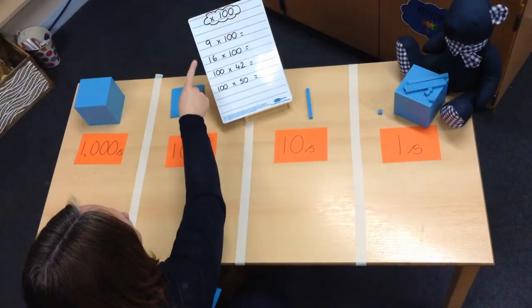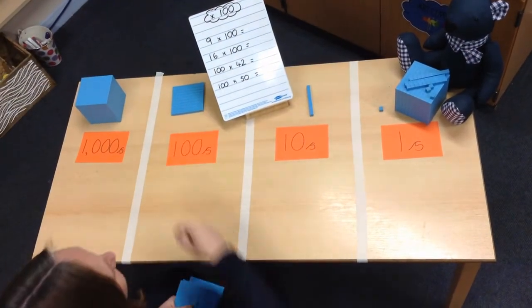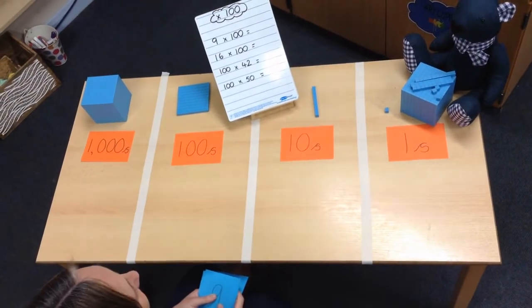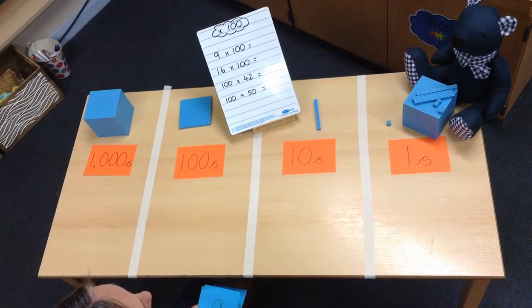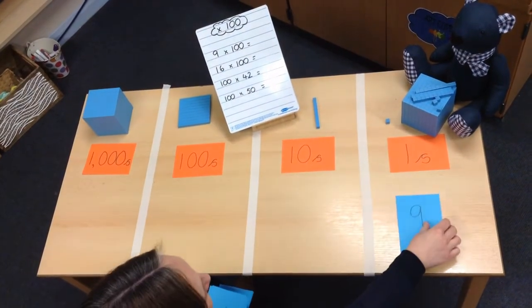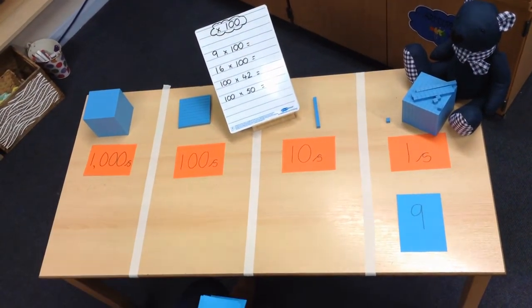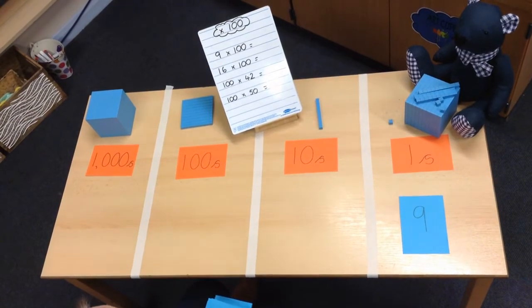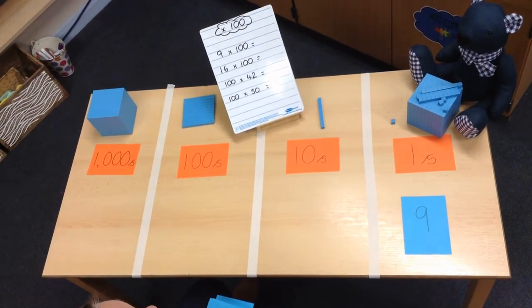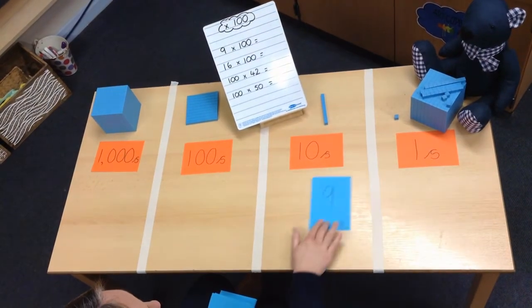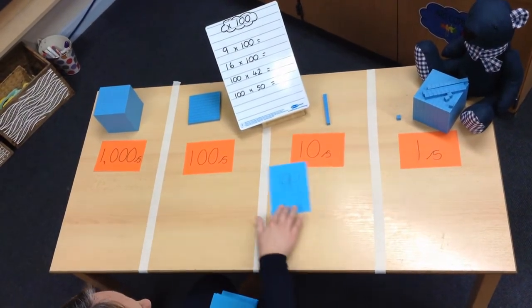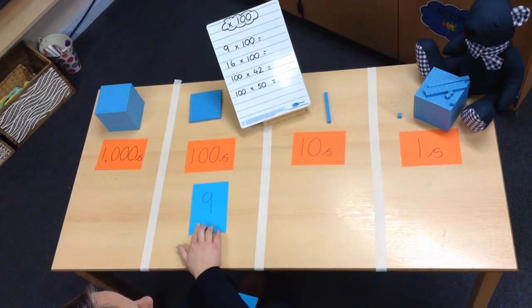Let's try these 4 calculations, all involving multiplying by 100. Let's start with 9 multiplied by 100. I'm going to put my 9 ones in the correct position, and to make the number 100 times greater, I need to multiply it by 10 and multiply it by 10 again.